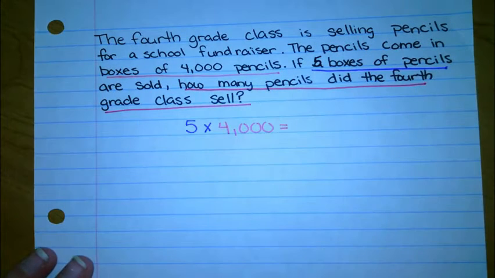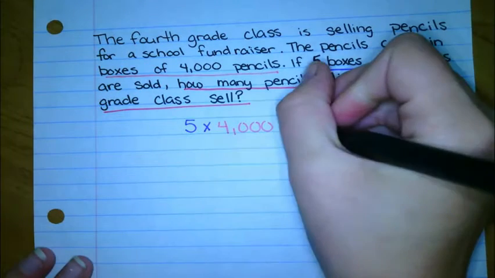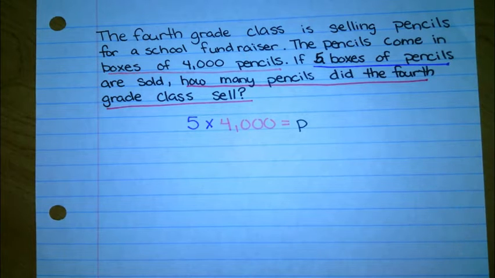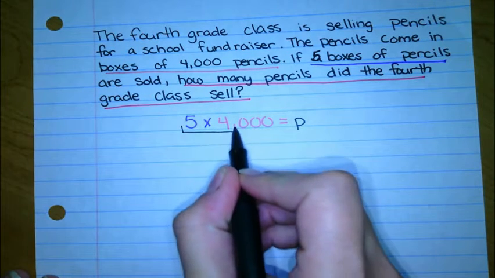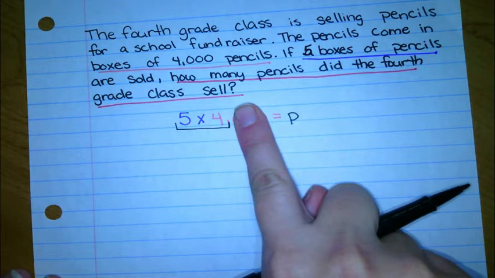And we don't know the answer to that, so we've been working on incorporating variables. We could say P for pencils. So now they've got to figure out what that P equals. This initially looks kind of challenging because it is a 1,000s number that we're working with, but we've been working on pulling out the base facts. I can ignore these zeros for a little bit. I can't ignore anything except for zeros, and I'll tell you why in a second.